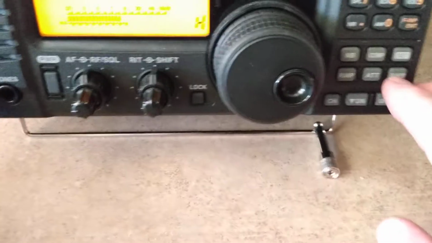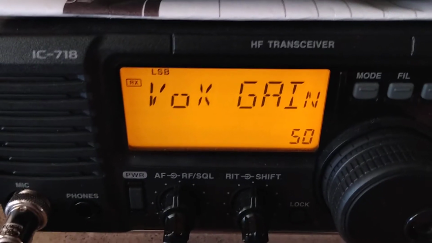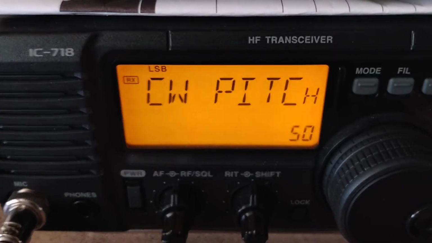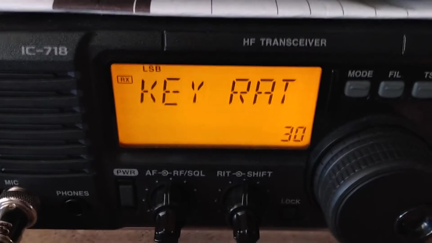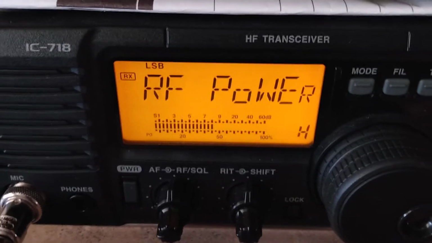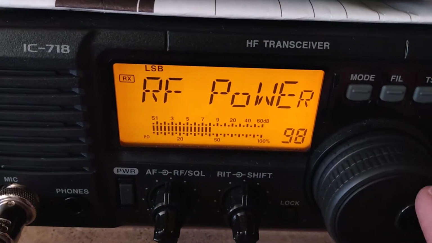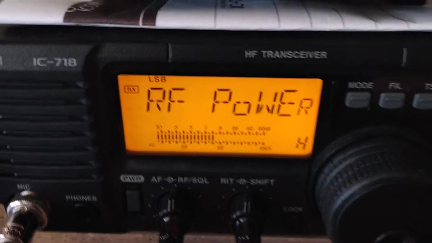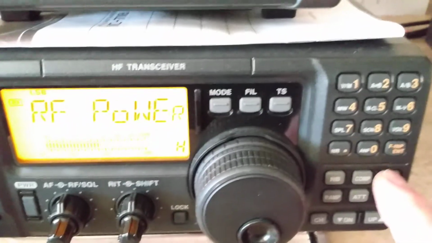These little up-down buttons here, that's how you get to the next thing. And most of this is all CW, okay? There's VOX gain, VOX delay. We don't use VOX. There's CW. Oh, yeah, break-in, the break-in delay, key speed, key this, key that, tone, shift, dimmer, and then we're back to RF power. So really, the two you find most important are RF power and mic gain. And RF power at this point is high. We could dial that down if we were talking to somebody who was really close, or just did the HF rules, okay? And then we push and hold set, and it goes back to what it was, okay? That's all I want you to know.